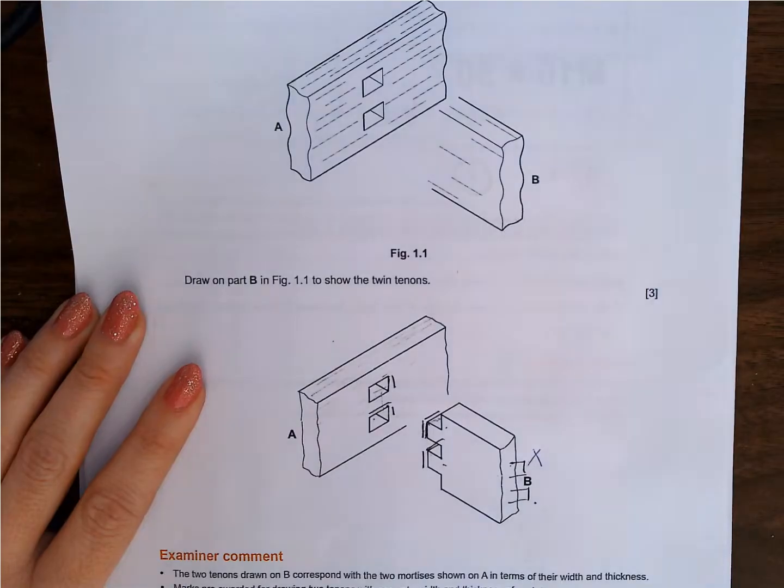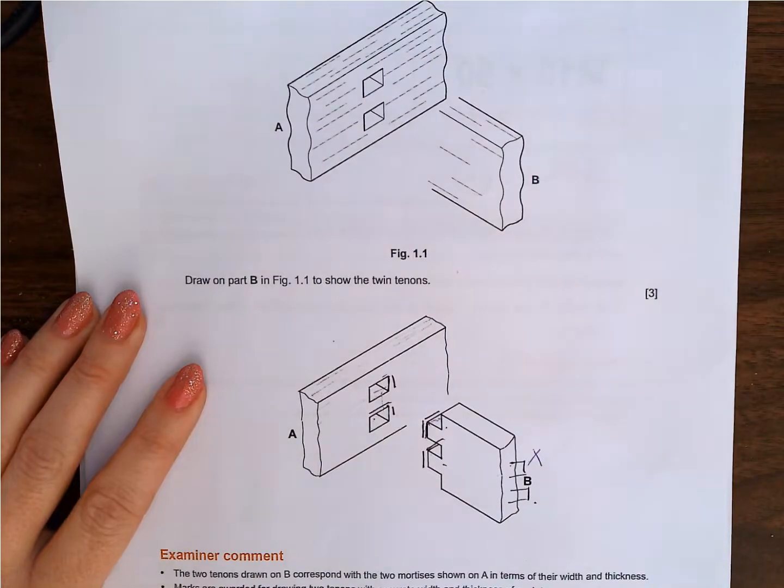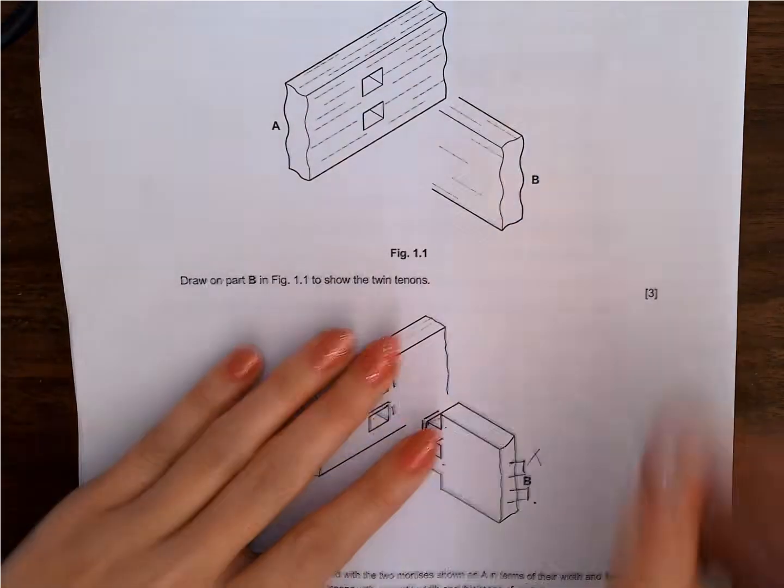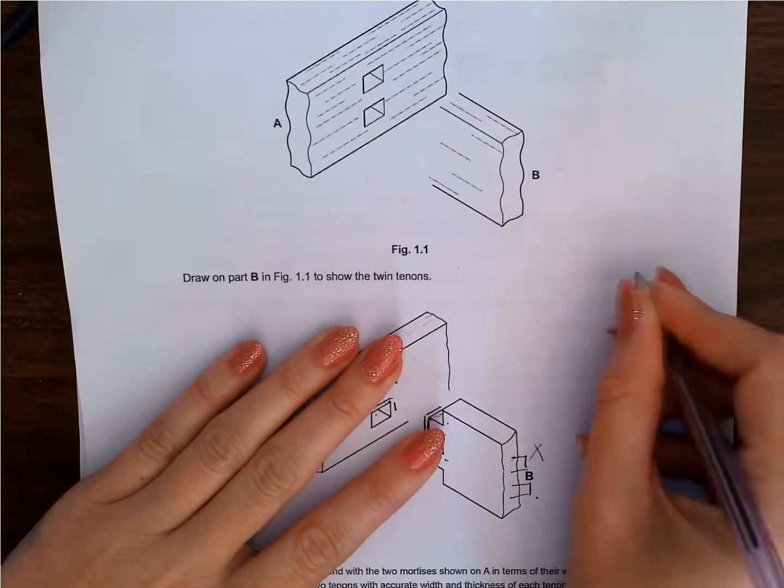Your study focus would be woodworking joints, projection, and drawing accuracy. Use your ruler and projection lines. Do not do freehand drawing or guesswork. Do precise and precision work for the full marks here.